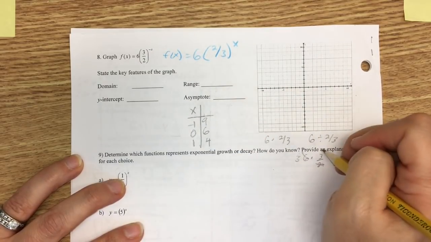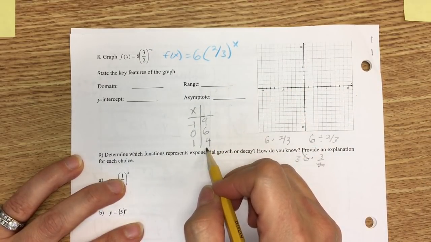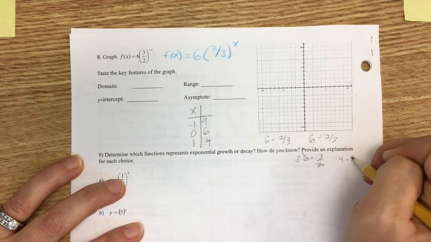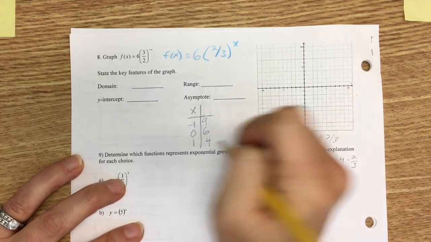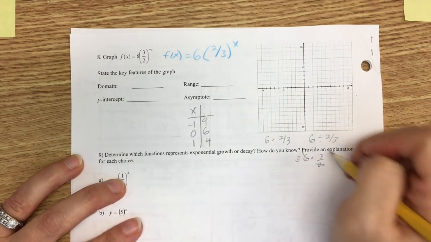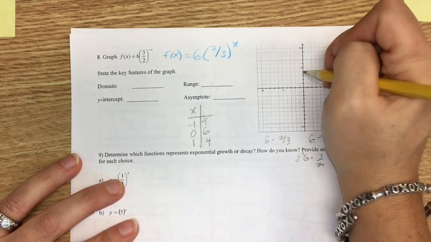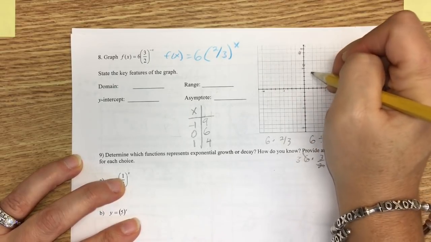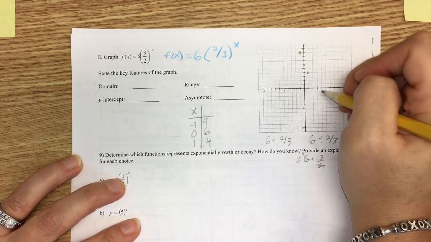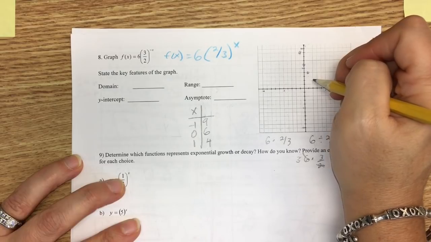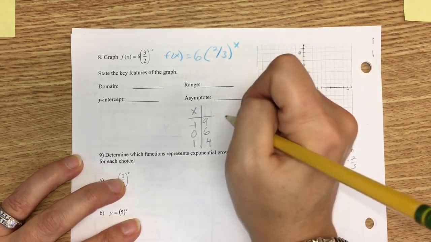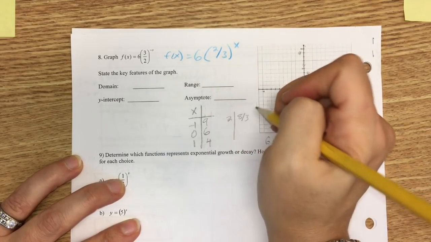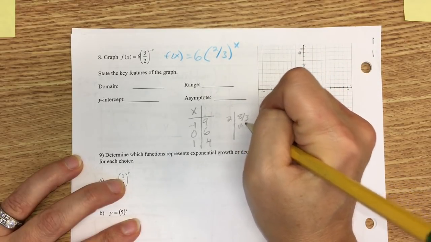I might go again, just because 4 is kind of high up there, you know. And I'm going to do 4 times 2/3. That gives me 8/3. This graph goes down very slowly. So let's see, 4 and now 8/3, and then times 2/3 is going to be 16/9.